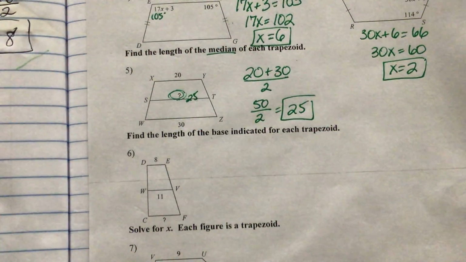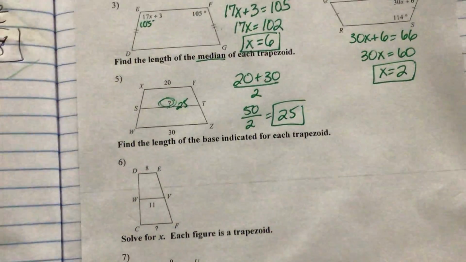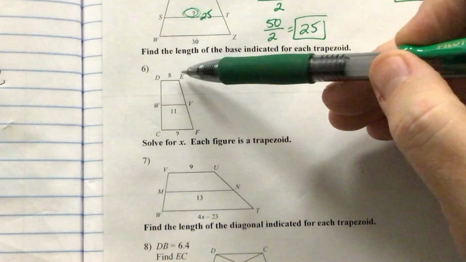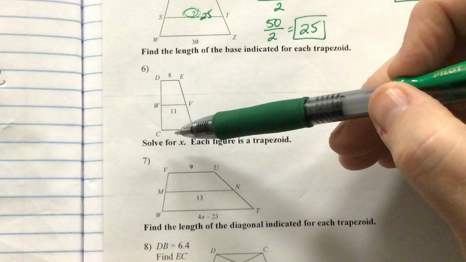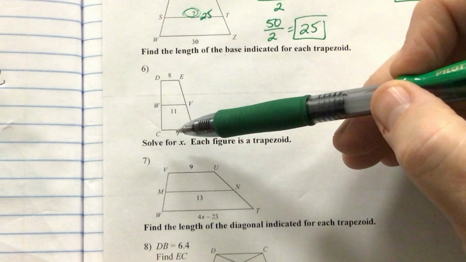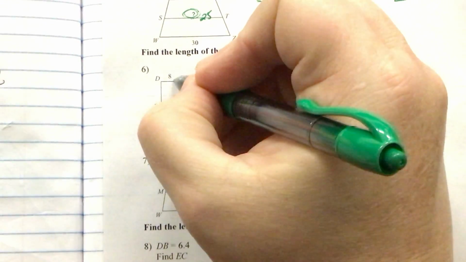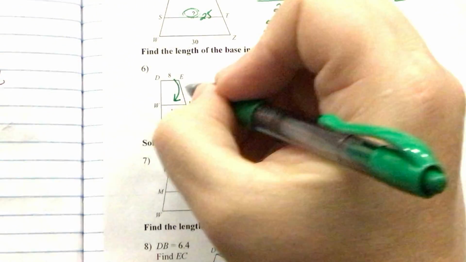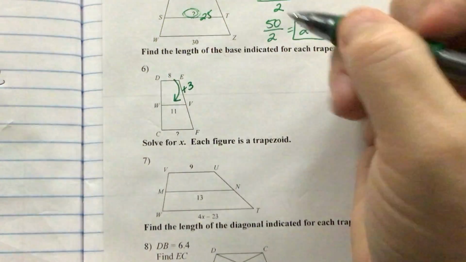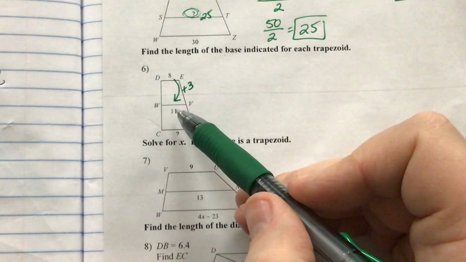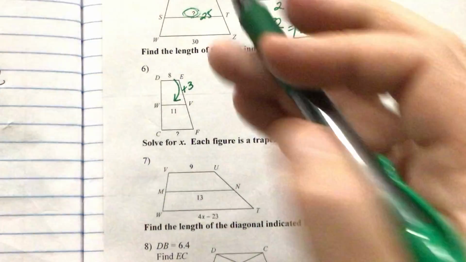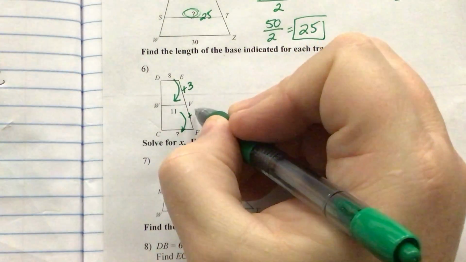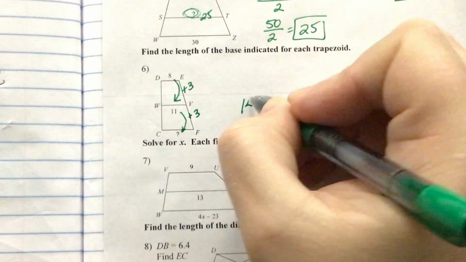Okay, now let's take a look at one where they don't want you to find the middle, where you want to find one of the ends. So you know the top base is 8, the median is 11, and I want to find the bottom base. Okay, so how do you get from 8 to 11? You're going to add 3, right? So that means 11 should also be 3 away from the other base, right? If it's in the middle. So what's 11 plus 3? 14.